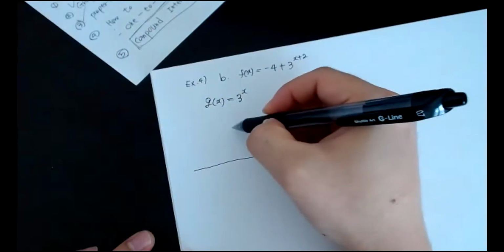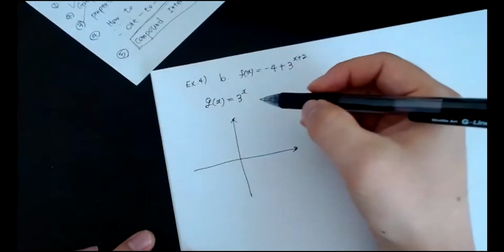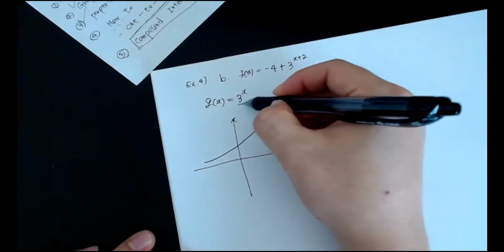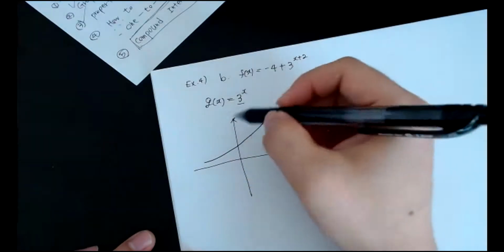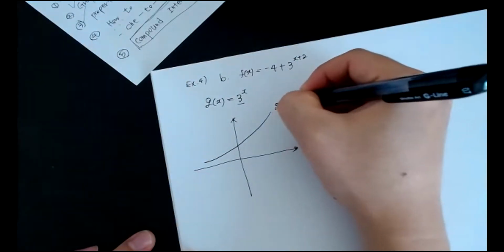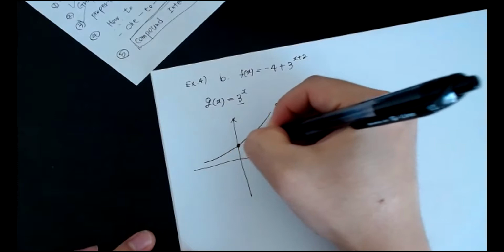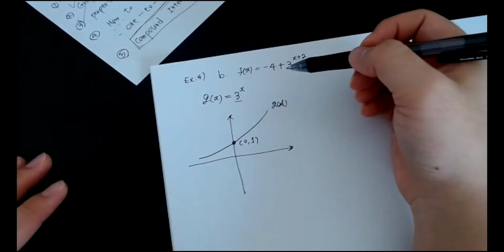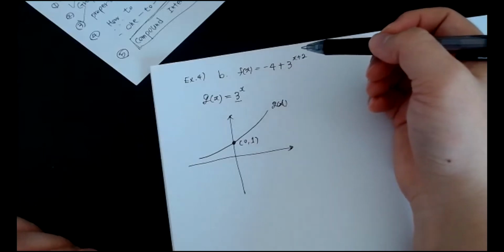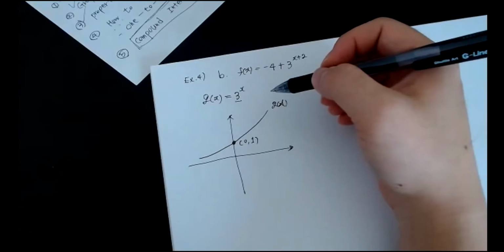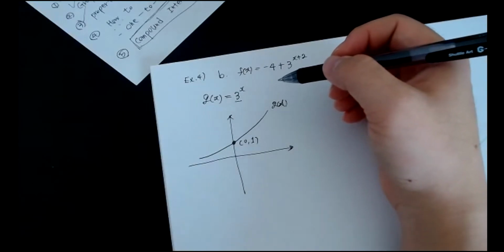The graph of 3 to the x power should be like that, because the base is 3, which is greater than 1, so g of x must be an increasing function. That's the graph of g of x, and the y-intercept is (0, 1) right there. Now we're going to apply the horizontal translation, and then maybe stretching, shrinking, or reflection if necessary, and then we apply the vertical translation. Keep that order in mind.